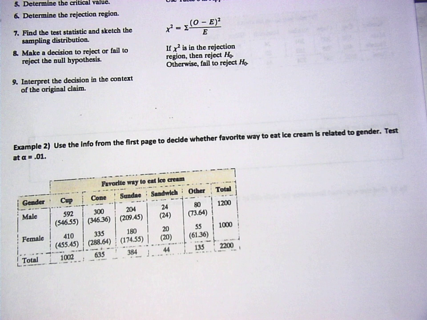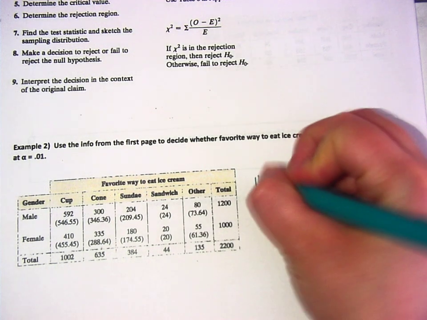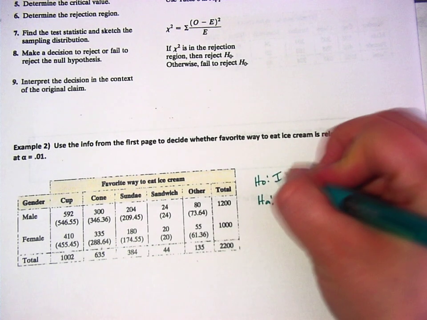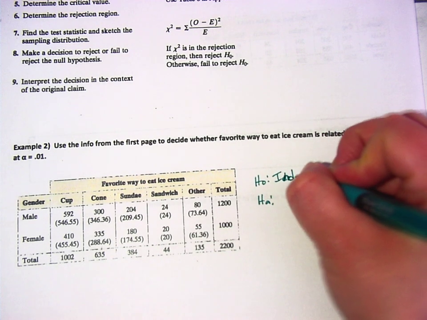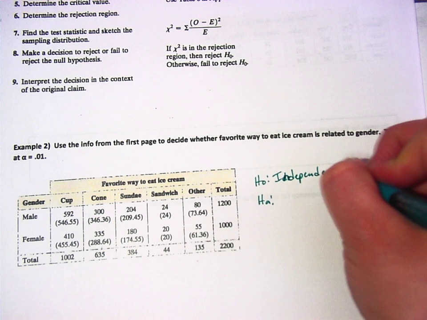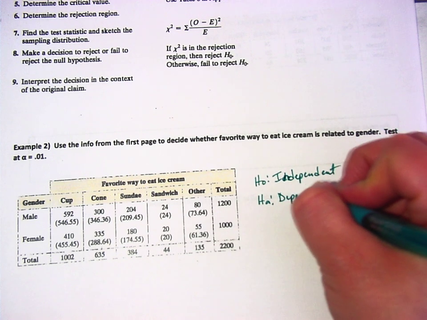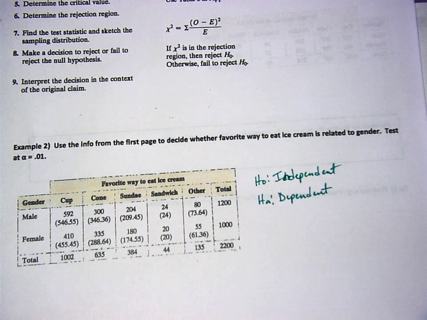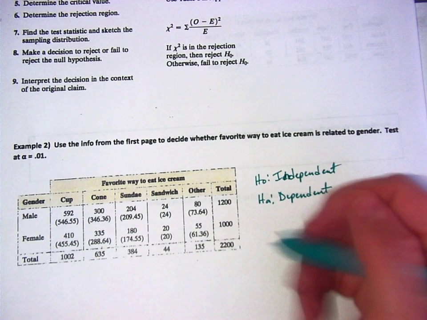Does the favorite way of eating ice cream relate to gender? Let's start. H sub O, H sub A. I'm gonna write independent and dependent. If you're gonna write it that way, we could put something like, gender does not affect ice cream, or I would specifically use the word independent. If this was an AP test, I would say the choice of how you eat your ice cream is independent from gender is my H sub O. And the choice of how you eat your ice cream is dependent on gender is how I would write my H sub A.